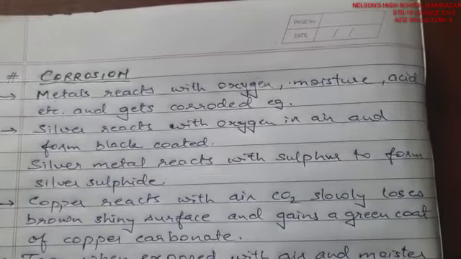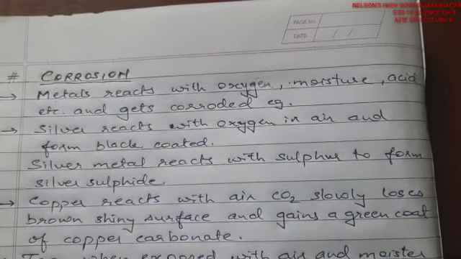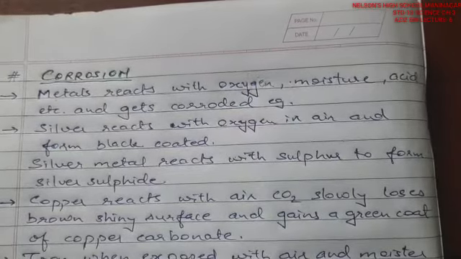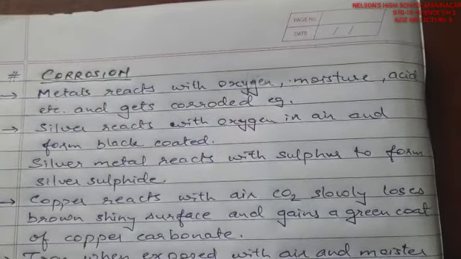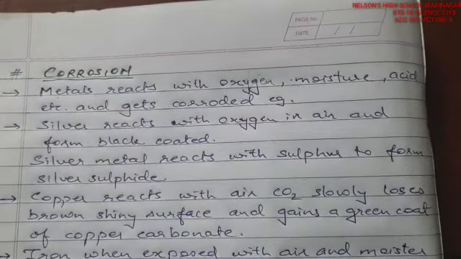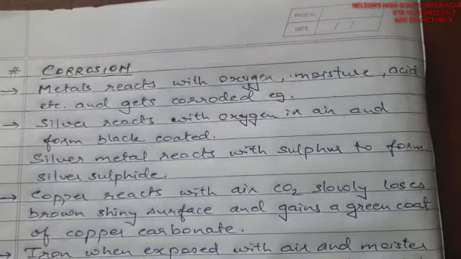Now the silver metal reacts with oxygen in air and forms a black coating, that is silver oxide. The same way, the metal reacts with sulfur also and forms silver sulfide, fine, and this also is no more silver and forms silver sulfide, which is getting corroded.